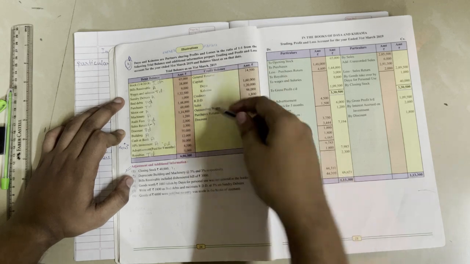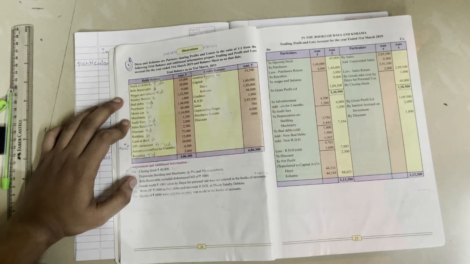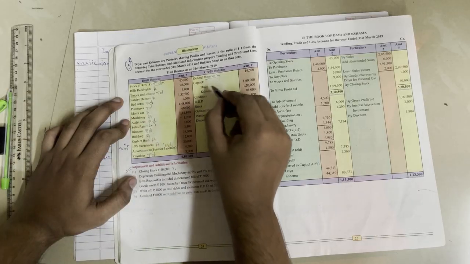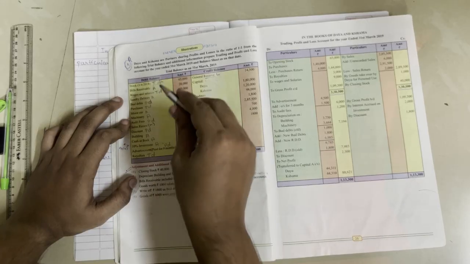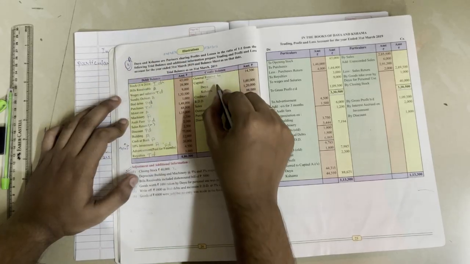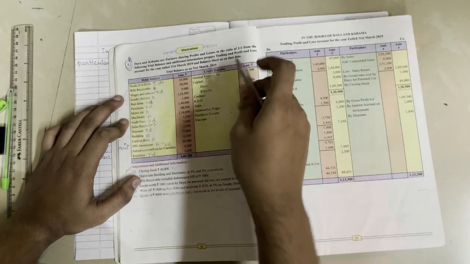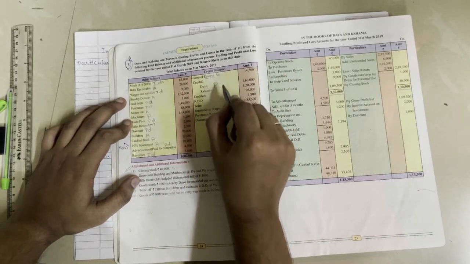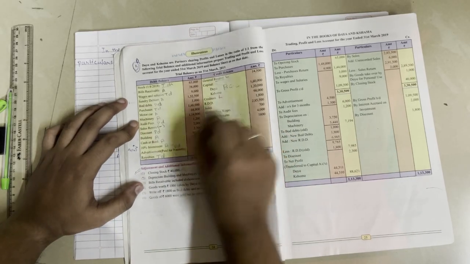Next, the credit balances. General reserve. General reserves are liabilities, so L. Capital account. The capital balances should be written in the partners' accounts, on the credit side, so we write PCC, partners' capital credit side. Creditors are liabilities.